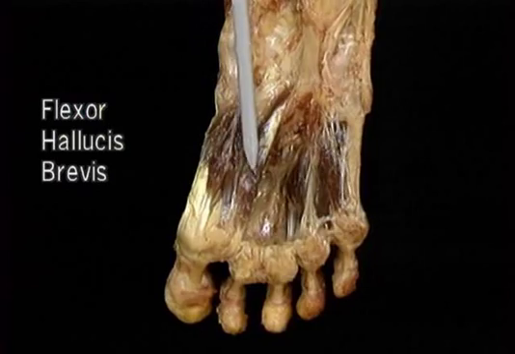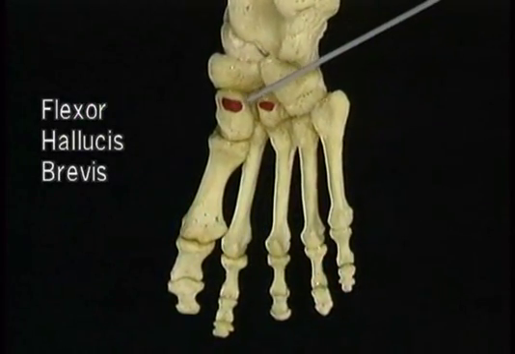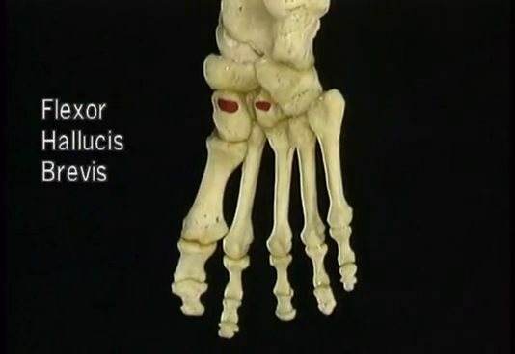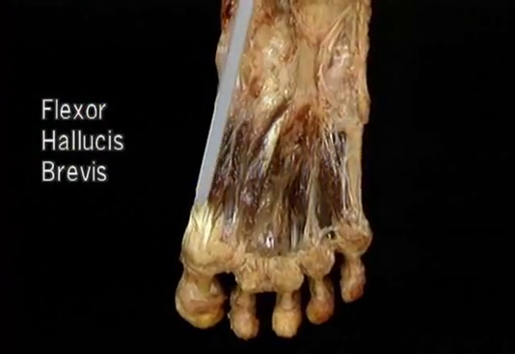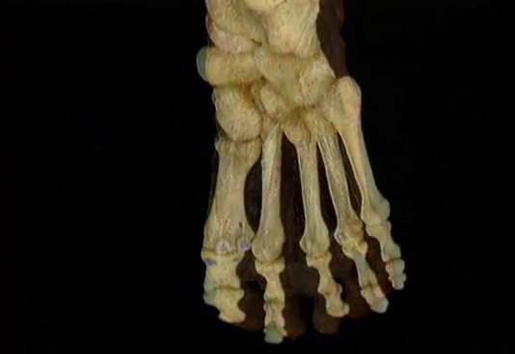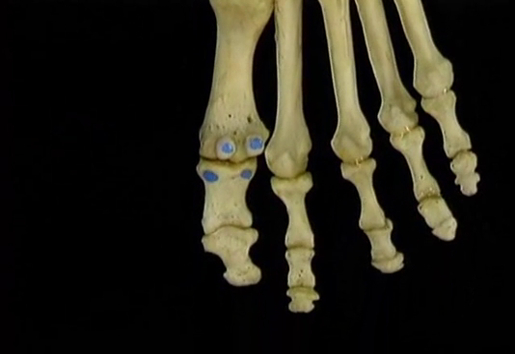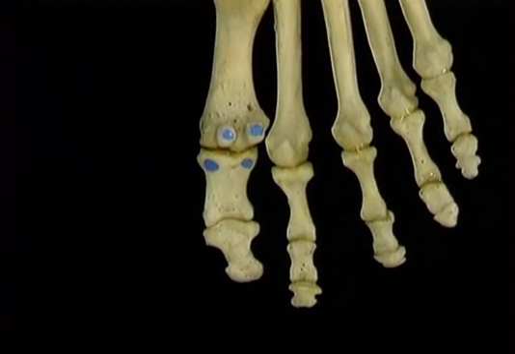Flexor hallucis brevis has two almost distinct parts, which arise here from the cuboid and third cuneiform bones. Flexor hallucis brevis gives rise to two tendons of insertion, which attach first to the medial and lateral sesamoid bones, then to the base of the proximal phalanx of the big toe.